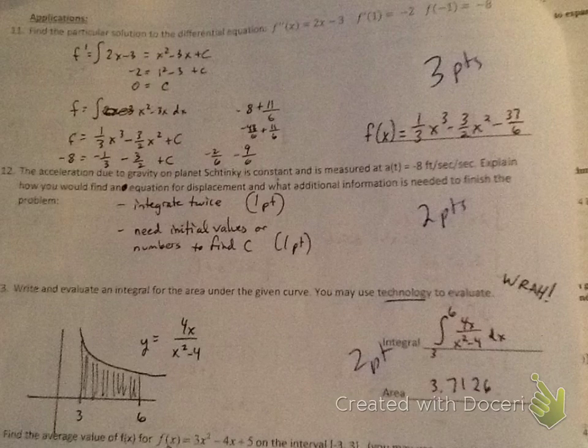So this part of the video is going to go through the corrections of the applications, and basically you have to decide in your applications, you know you're going to integrate. You have to decide, am I doing a definite integral or am I doing an indefinite integral and plugging a number in. So number 11 is an indefinite integral because we're finding a particular solution to a differential equation. And you can tell that because there's no bounds, there's no starting and ending point.